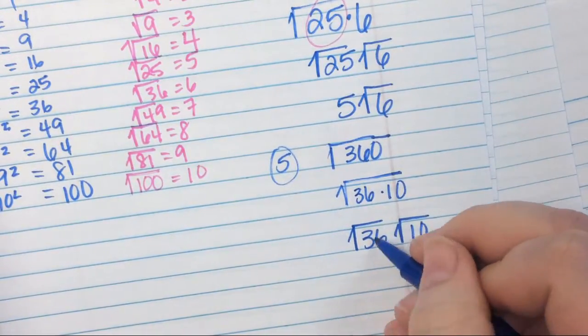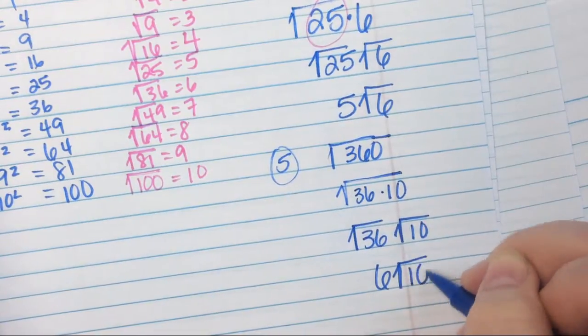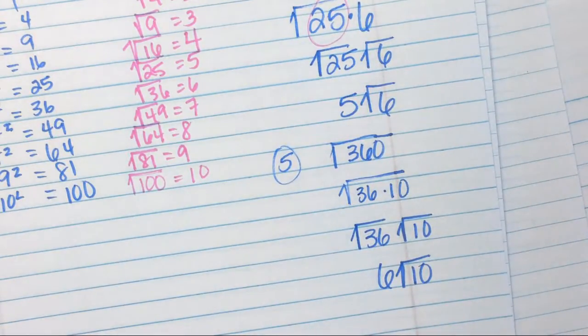Okay, so I end up with square root of 36 is 6. And square root of 10 can't go any further because it's just 2 and 5. You're done. That's it. That is 6 square root of 10. That's what I'm saying. That's why I don't understand why you're mad at me. I'm not mad. It just took me a second to get it.